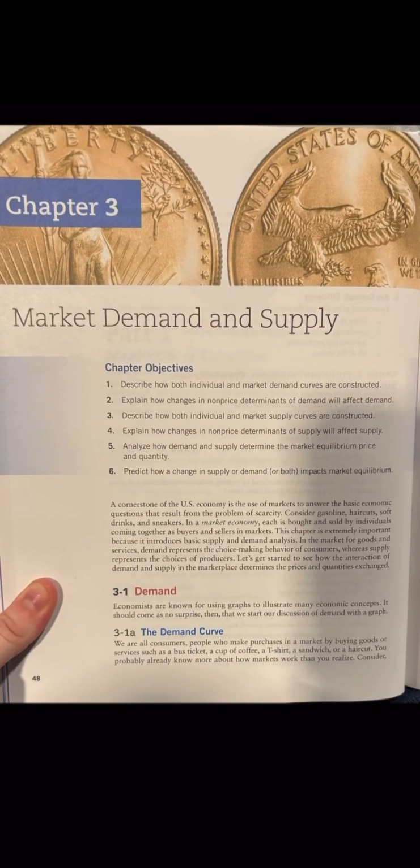Today we'll be reading Chapter 3 of Economics for Today, the 11th edition. Market Demand and Supply. Chapter Objectives.